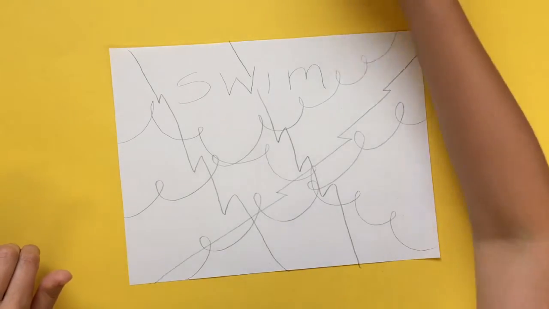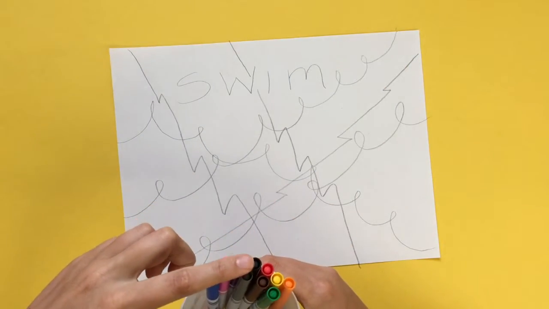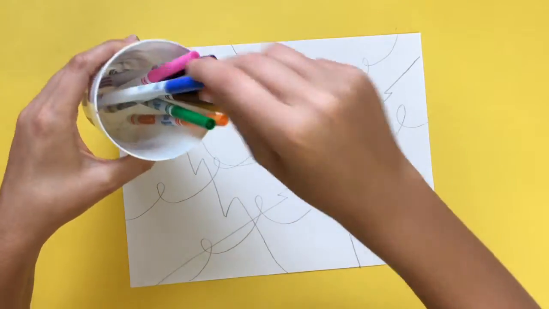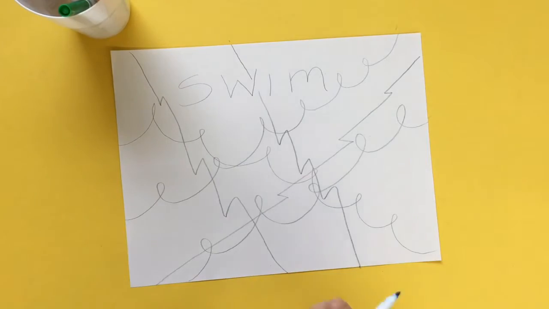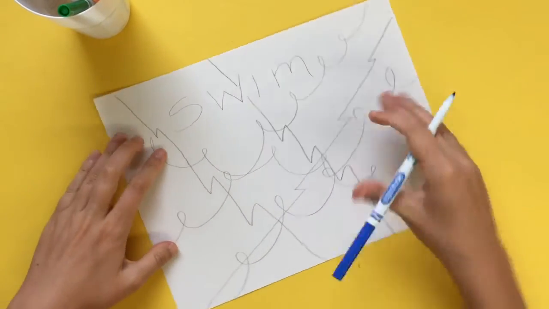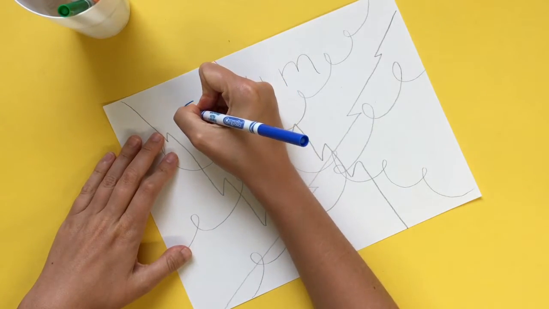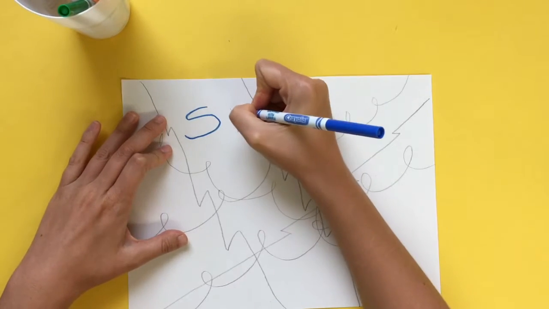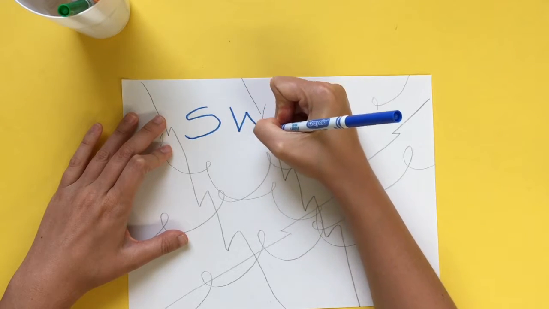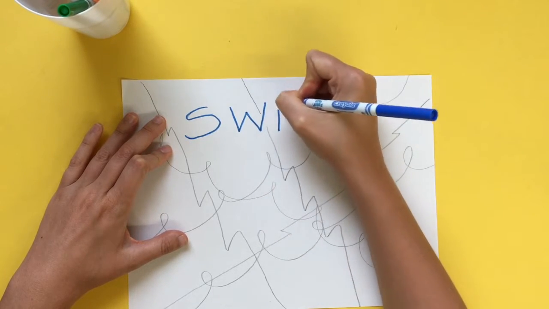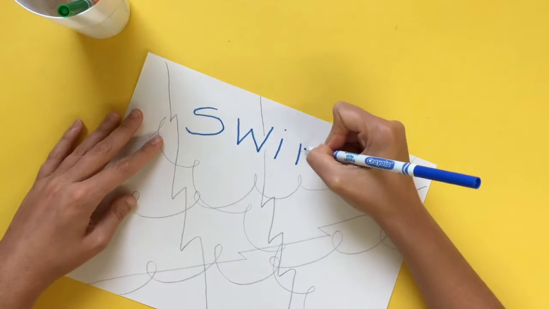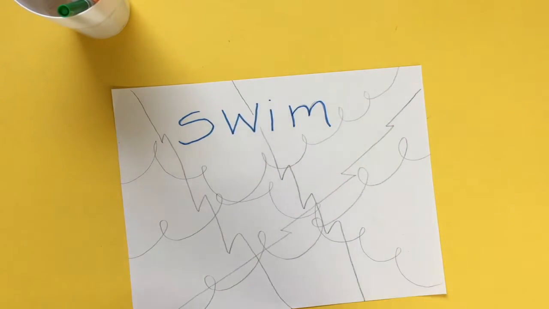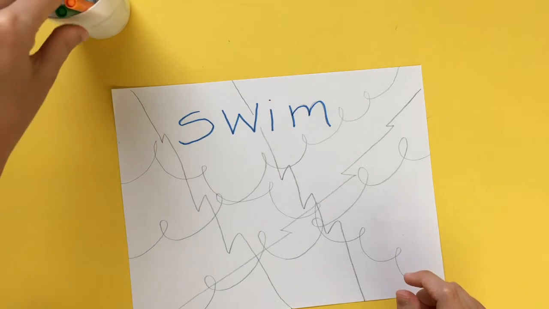The next step is you're going to use the thin markers at your table to trace your pencil lines. I'm going to start with blue. And while I'm tracing, I'm going to move my paper so that my hand stays comfortable. I can switch colors.